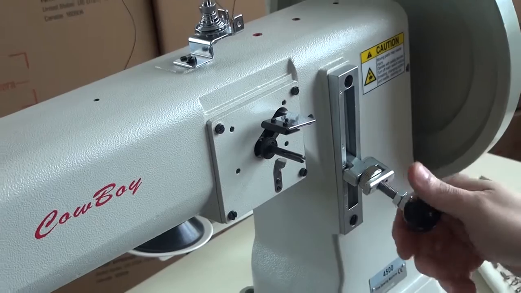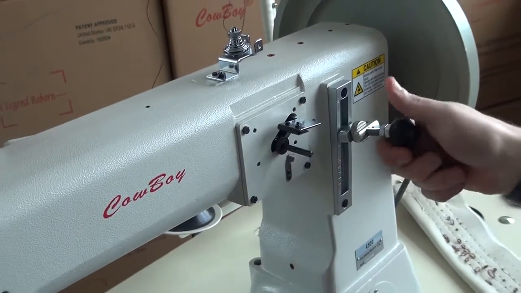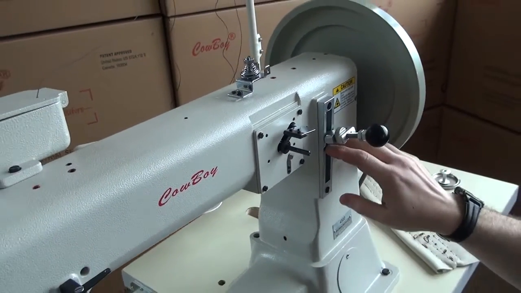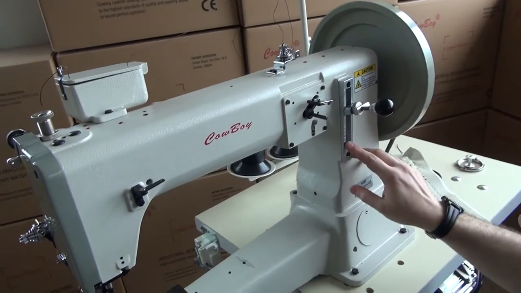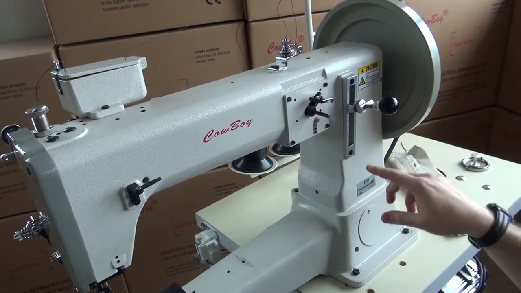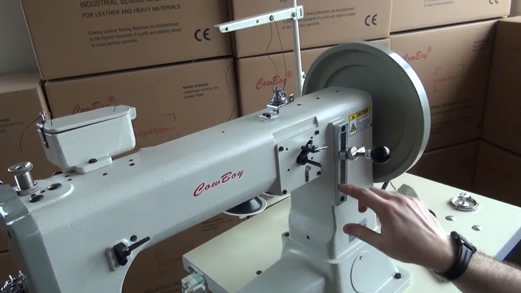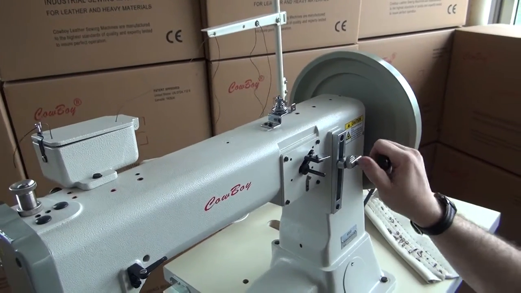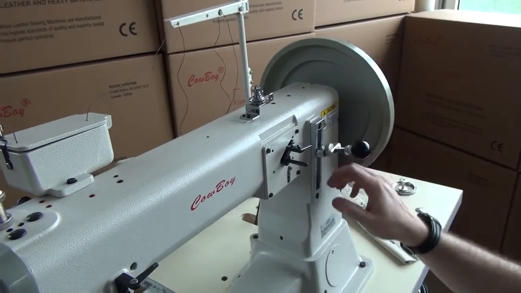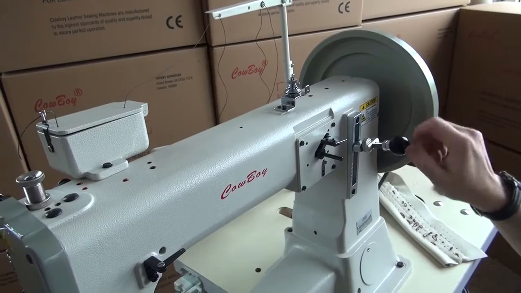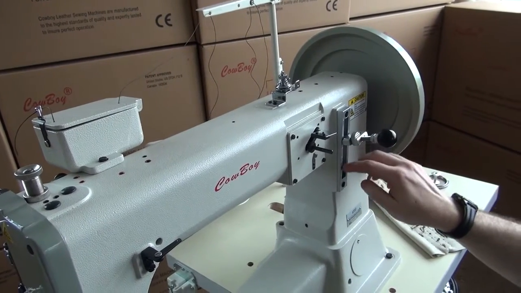There's also stitch length. There is a stitch length adjustment feature on this machine. And you'll see that there are numbers on this plate, starting from a number 0 going all the way down to a number 11. And these numbers are arbitrary. They don't mean anything. They're not stitches per inch. They're not millimeters per stitch or anything like that. They're simply reference numbers that are used to show you a change in the stitch length.